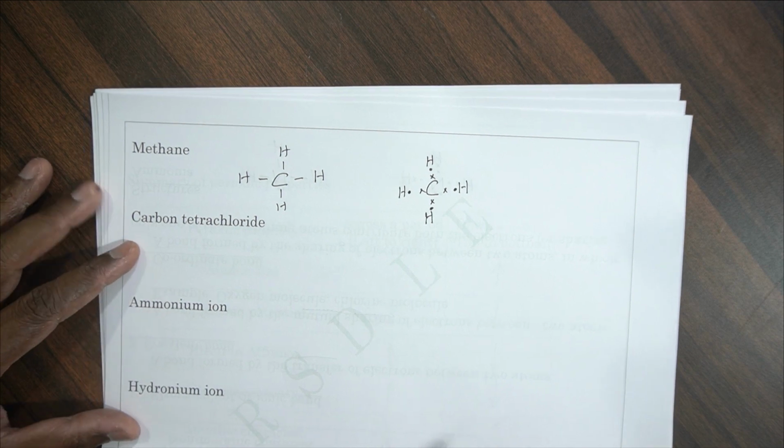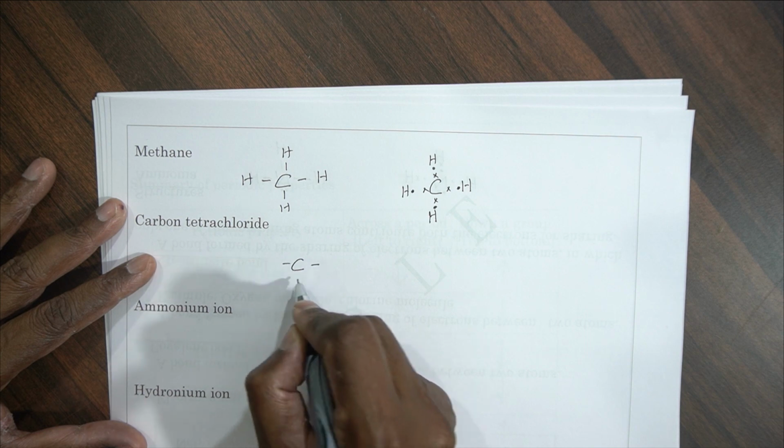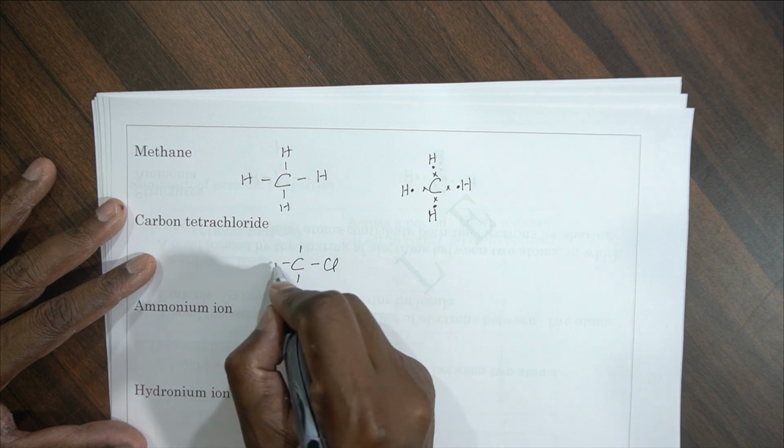Okay. Now carbon tetrachloride. Carbon tetrachloride is 1 carbon atom with 4 chlorine atoms. 4 covalent bonds are formed there.